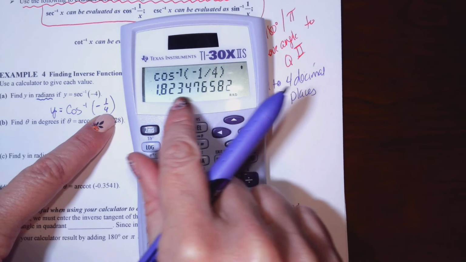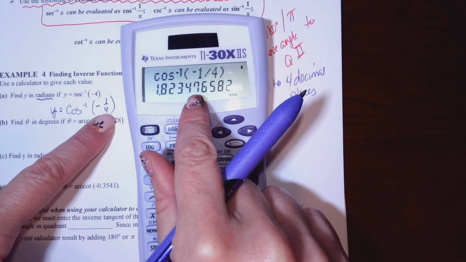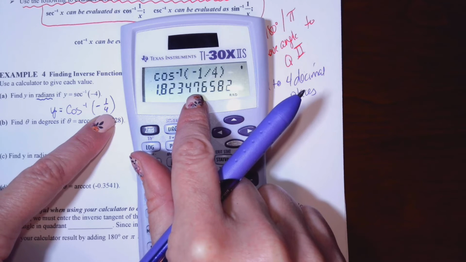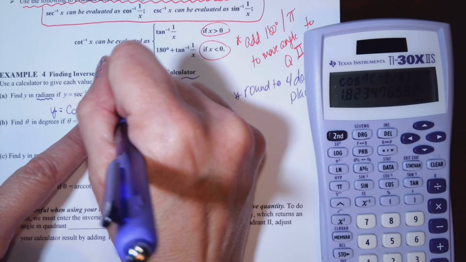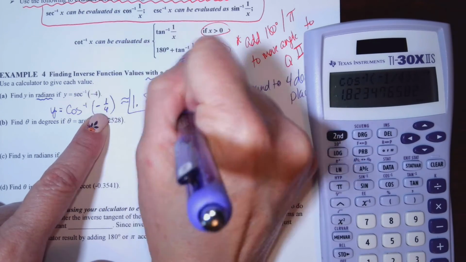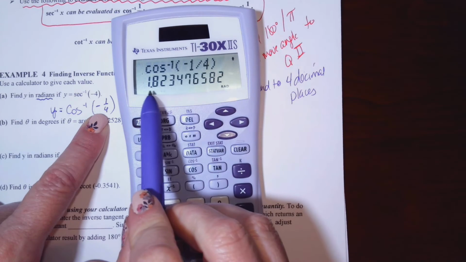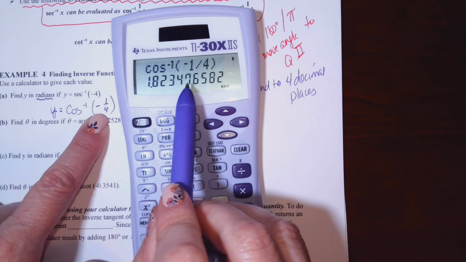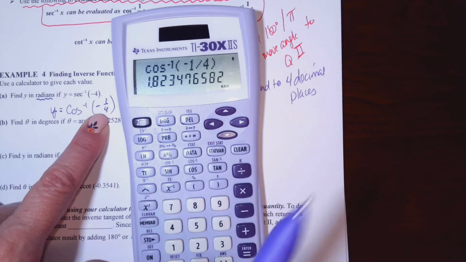That's the angle in radians that gives me that cosine inverse value. So I round to 4 decimal places and I come out with about 1.8235. 1.823, and then this digit over here is going to round up to a 5.